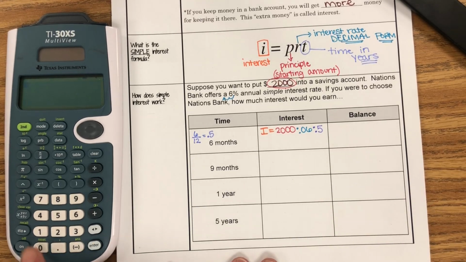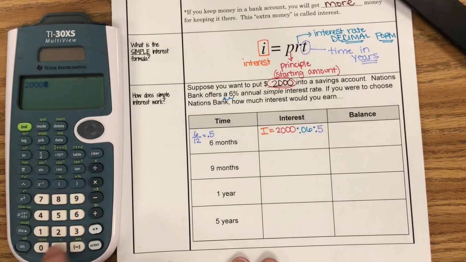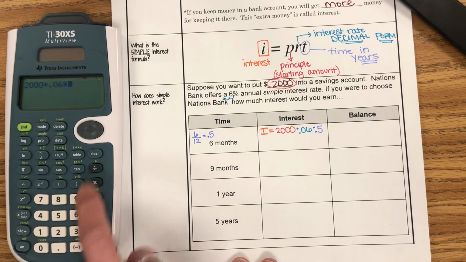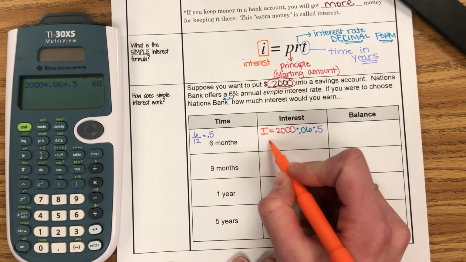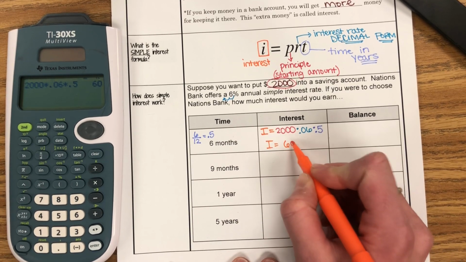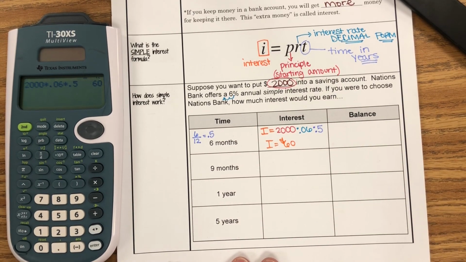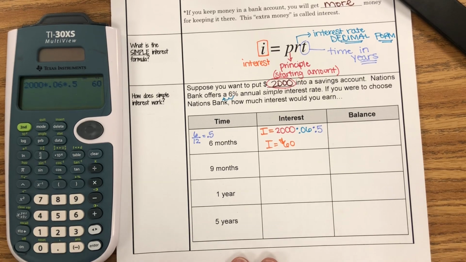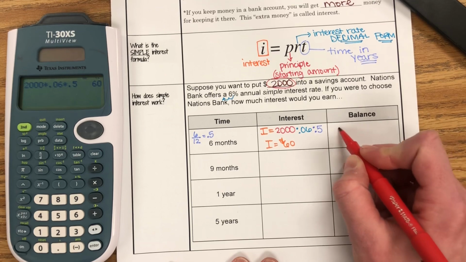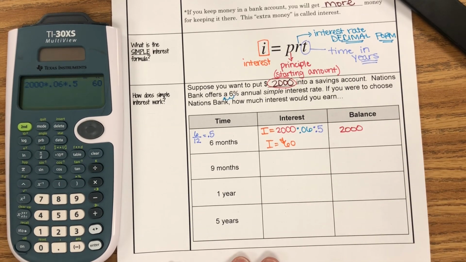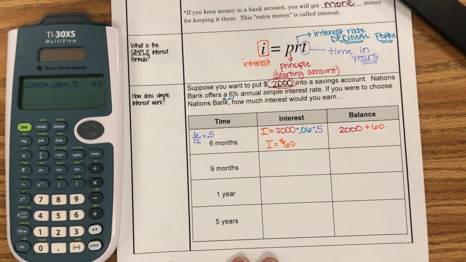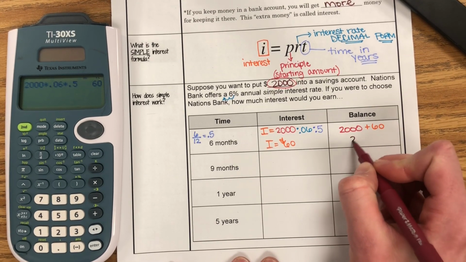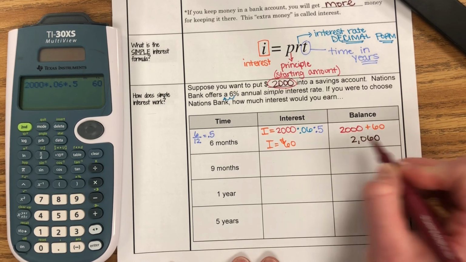You're going to type all of that in your calculator. So 2,000 times 0.06 times 0.5, and you get 60. So the interest you make in 6 months is $60. To find the balance, you're going to take that starting principal of $2,000 and add in that interest of $60, meaning you have a balance of $2,060.